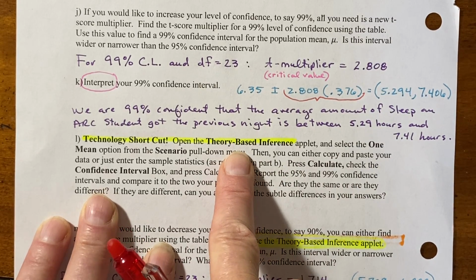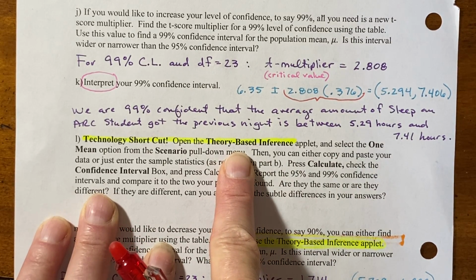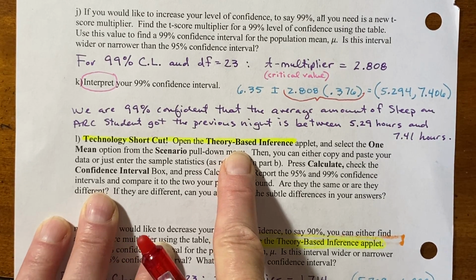Now I'm going to bring us to the applet and see how the applet will create this for us.